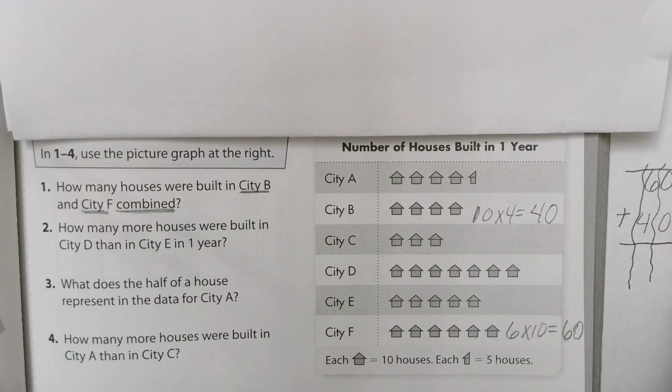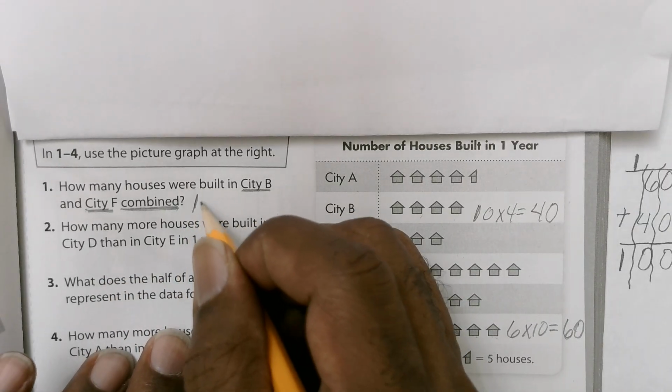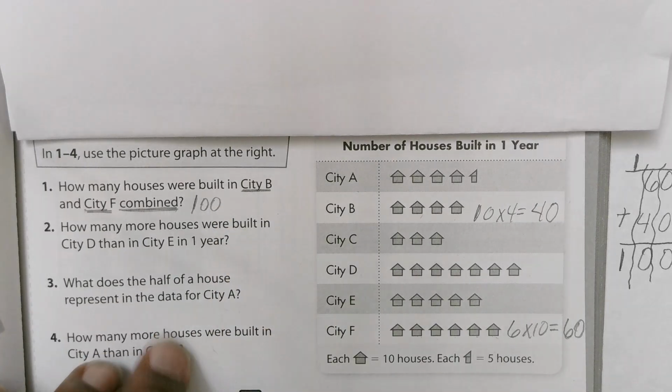Right across the top lets me know when I regroup what number it gets added to. So 0 plus 0 gives me 0. 6 plus 4 gives me 10. I write my 0, regroup my 1 in the hundreds place. 1 plus nothing gives me 1. So my total is 100. So I come up here to answer 1. I'm going to put 100 right here.